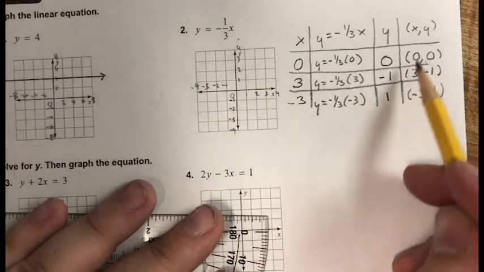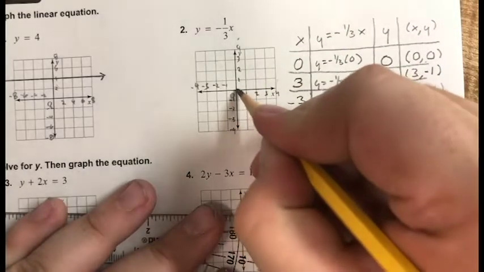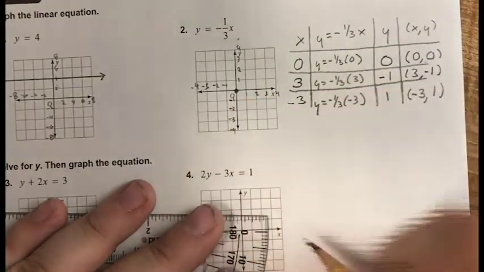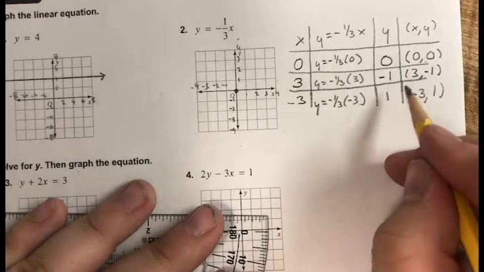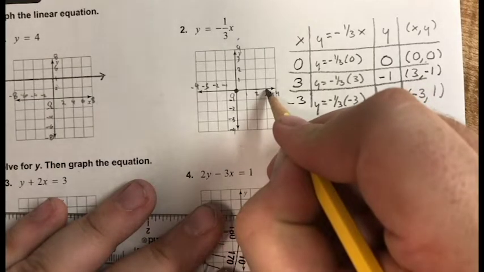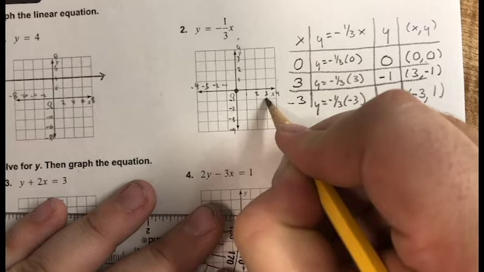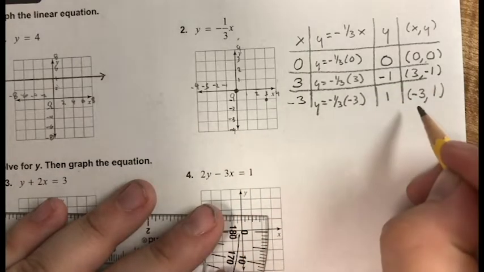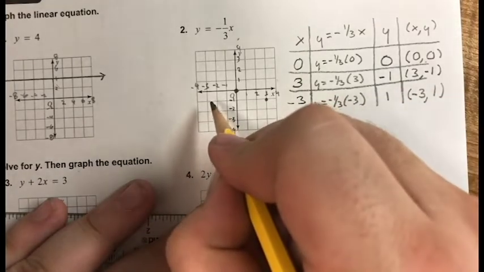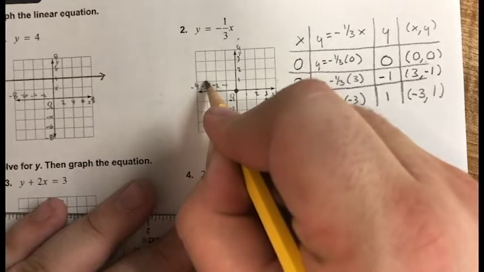All right, now that I've got it all labeled, let's plot the points. My first ordered pair is at 0, 0, which is what we call the origin. So I can plot that point right there. The next one would be at 3 and negative 1, so we could plot that point right there. The last one would be negative 3 and positive 1, so we could put it right here.